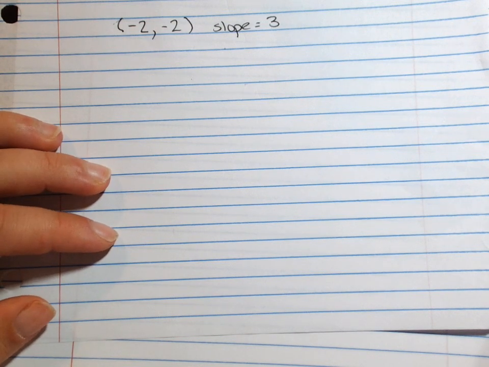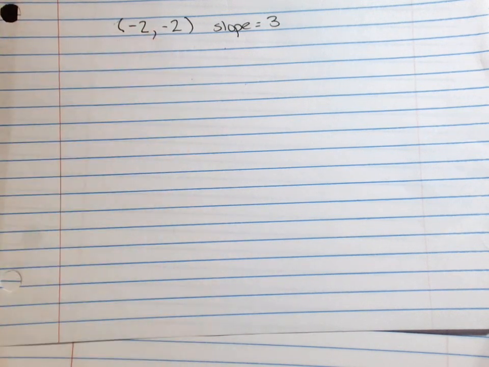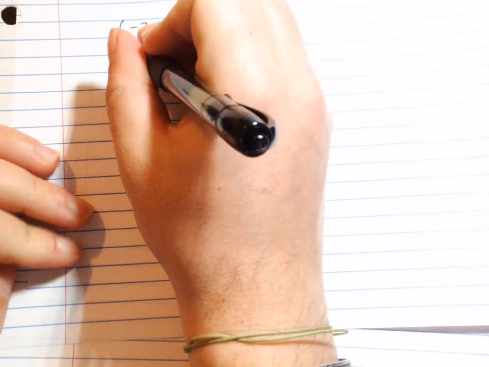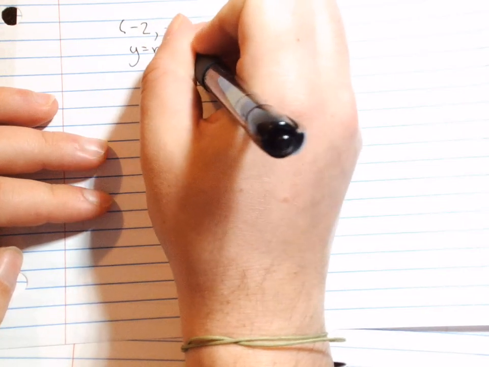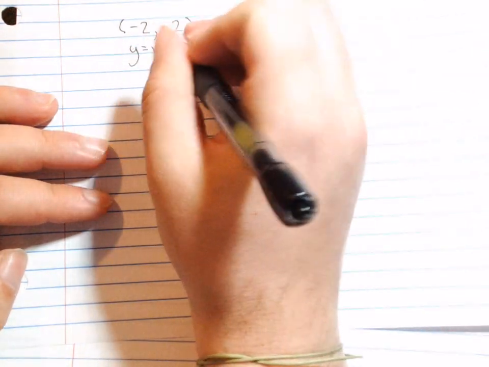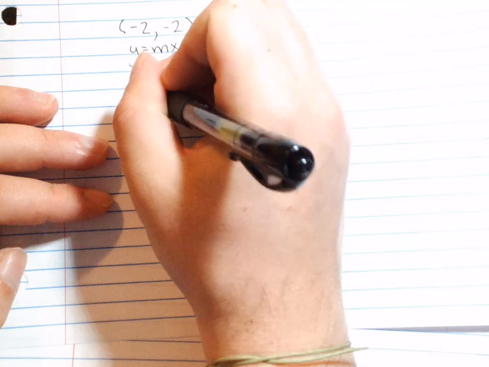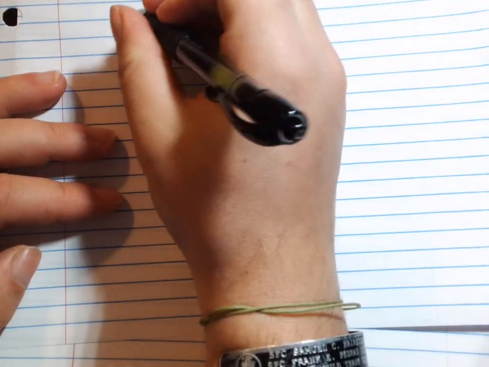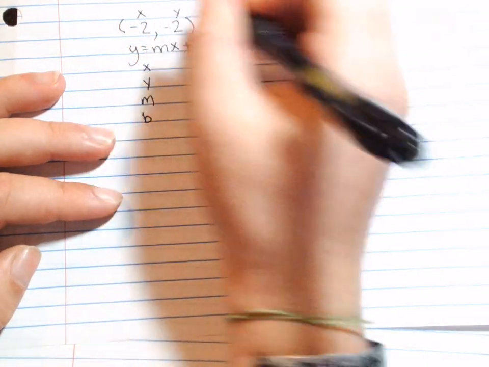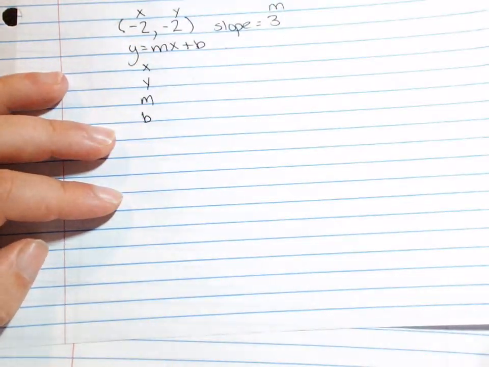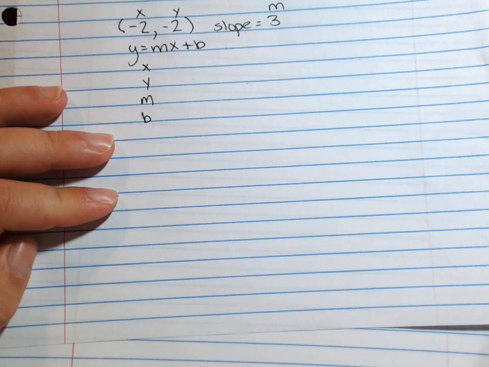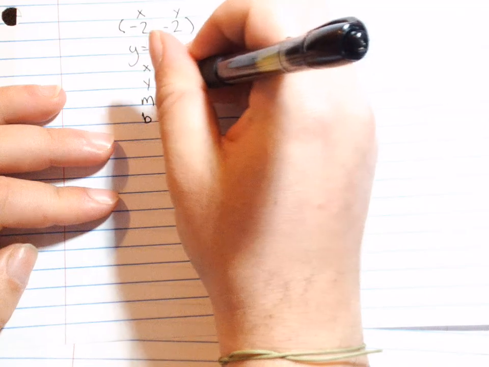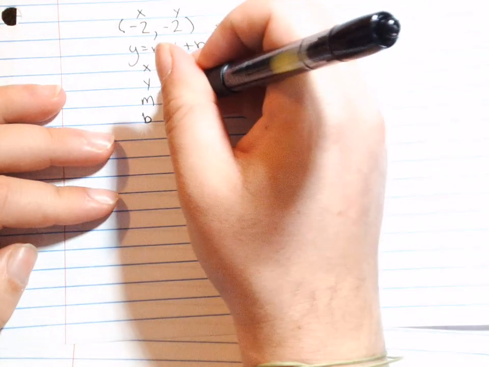We're going to write a linear equation that goes through the point (-2, -2) with a slope of 3. So I'm going to write down y equals mx plus b. I'm going to include all my variables, so x, y, m, and b, and label them. So now I have my information. I'm going to say x is -2, y is -2, and m equals 3.